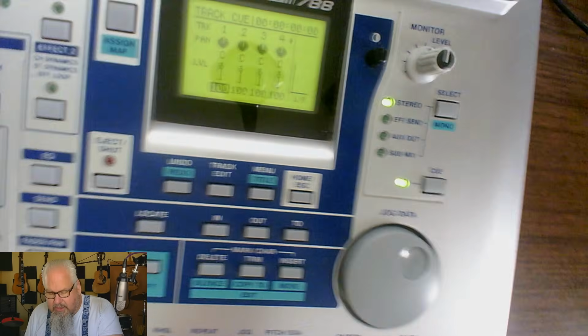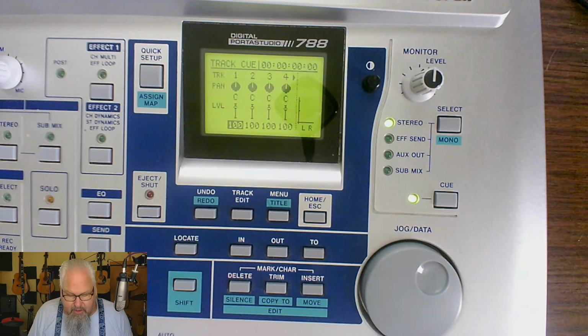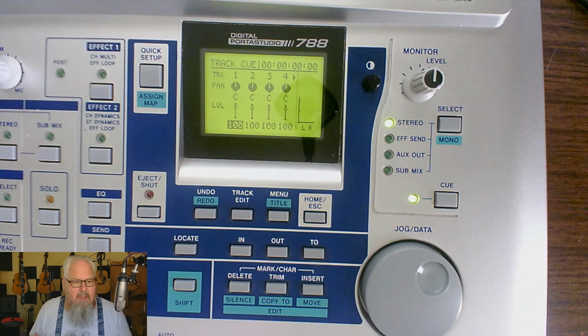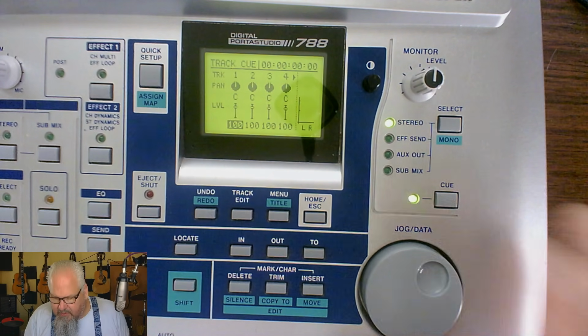So what you do is you can set where you want it to pan and where you want it to go. And this is good for when you've recorded something and now you want to listen to it while you're recording another part. So that's what track cue is for.